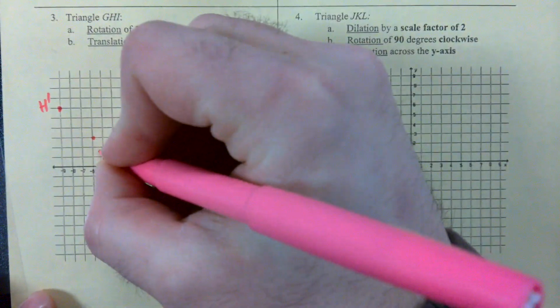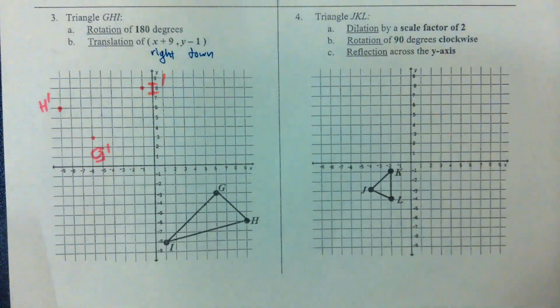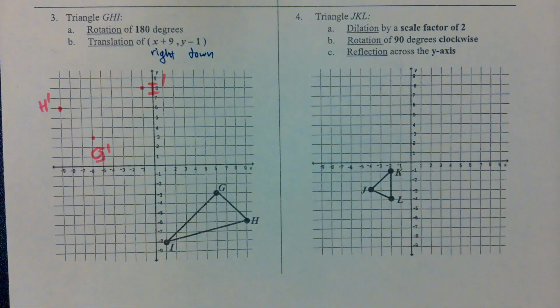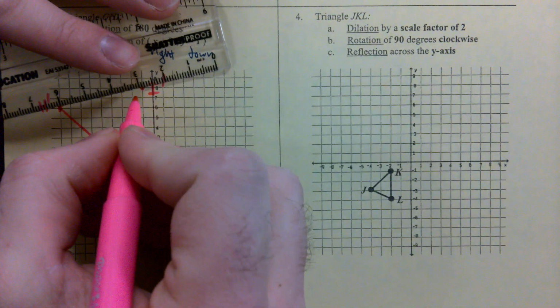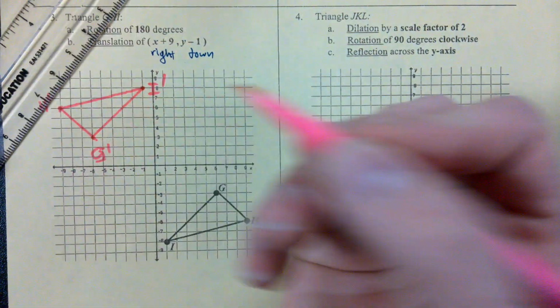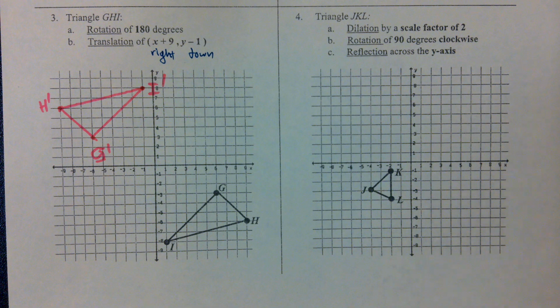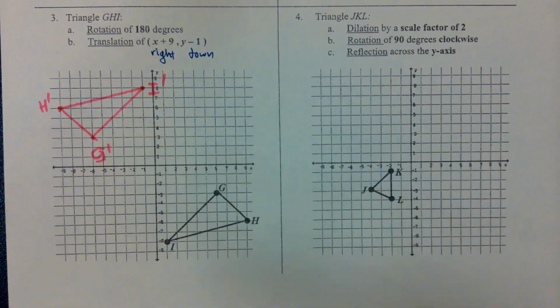There's H prime, G prime, that's a really ugly G, and I prime, just like that. We connect those 3 points together. And there's our new triangle. We can see that it really does look like we took our original triangle and we spun it around the origin 180 degrees, right? It's directly across the diagonal from our original shape. That's exactly what a 180 degree rotation is going to look like.